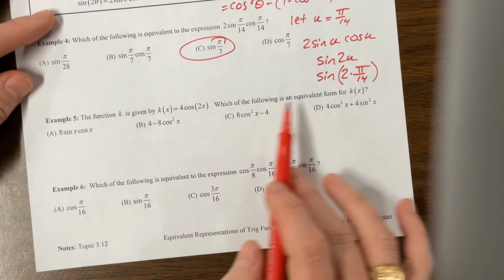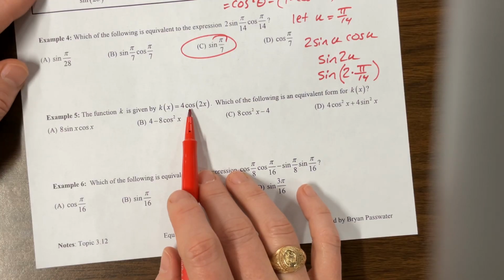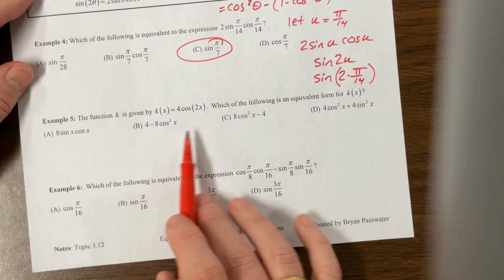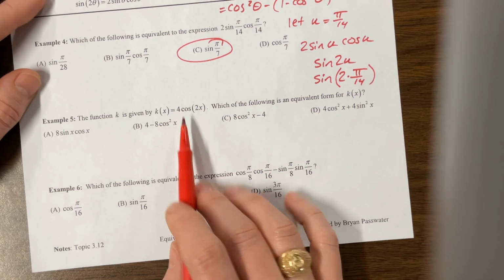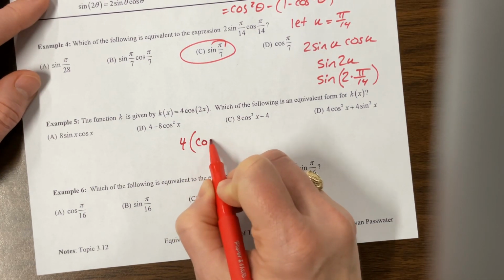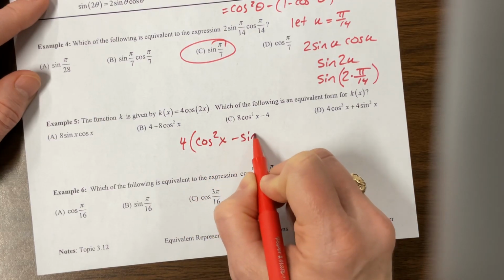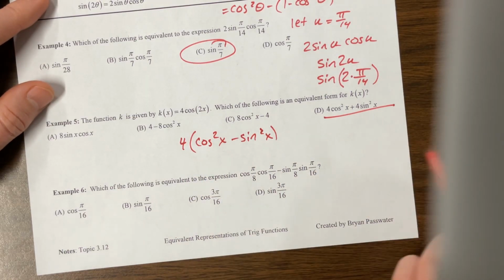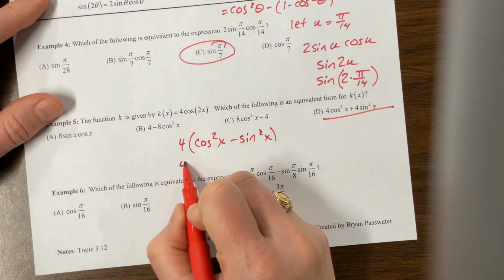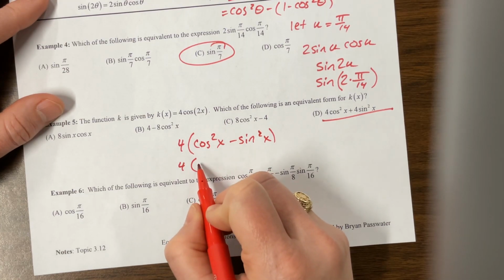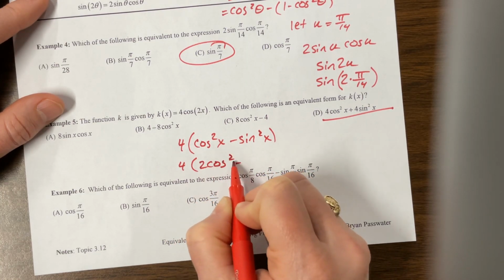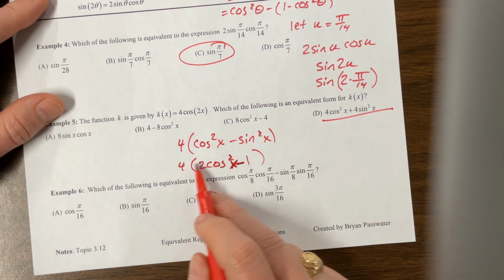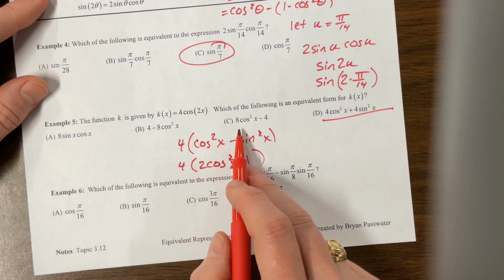Okay? The next one, which is the equivalent form of this one, so here's cosine. I see 4 cosine 2x. Notice all of these just have regular x. I could either use cosine squared x minus sine squared x, which gives me 4, not this, because that's a plus. I could use 4 times 2 cosine squared x minus 1. Oh, that looks terrible. I'm so sorry. Which gives me 8 cosine squared x minus 4. 8 cosine squared x minus 4.